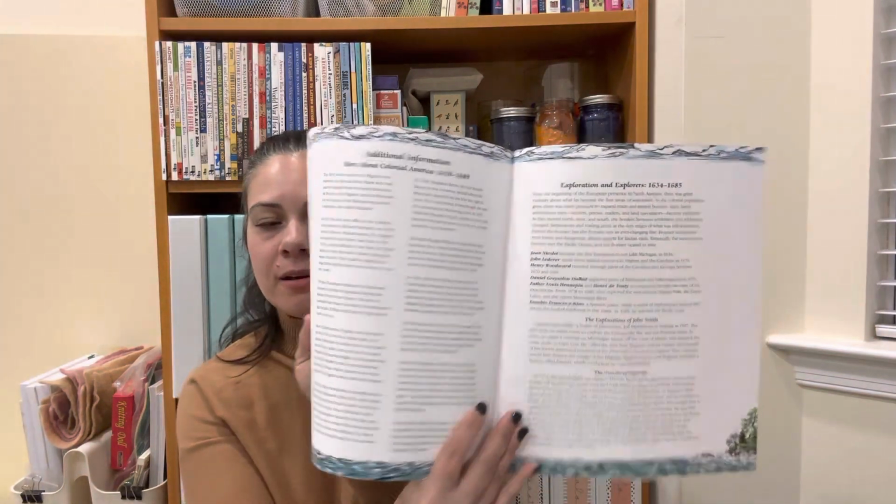I'm trying to find the page, but it was in this one. Maybe it's not in this book. No, it's not. But the illustrations in this book were really good. And then it had additional information on the back about colonial America, explorations and explorers, and then about John Smith and about Tisquantum in the back. So we did really enjoy this one as well.